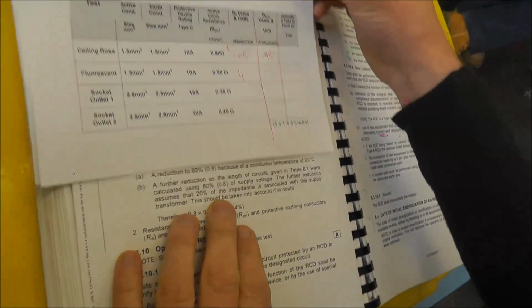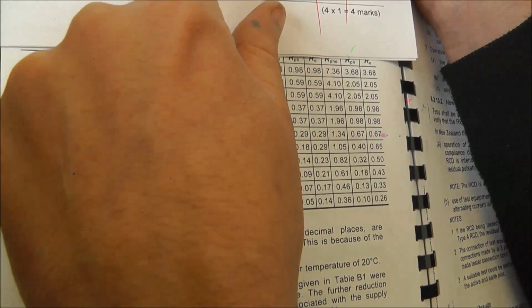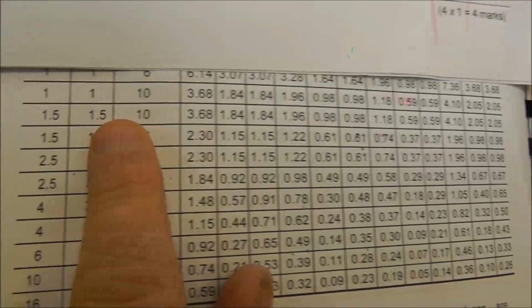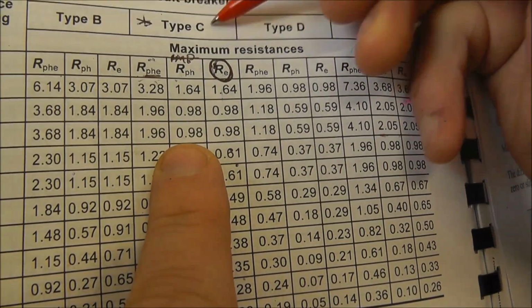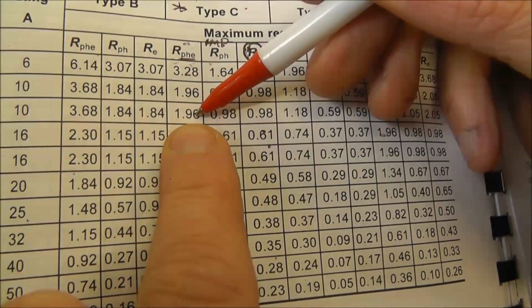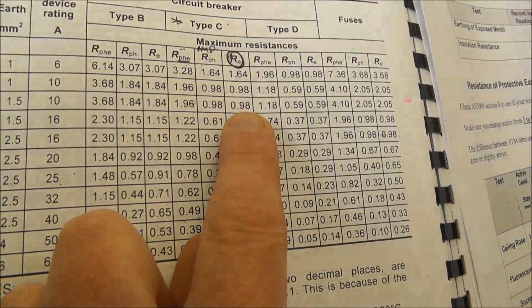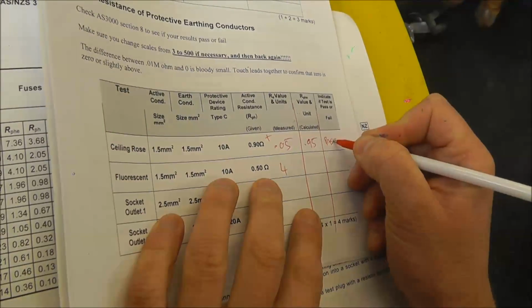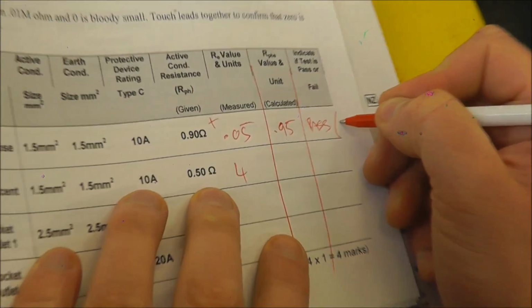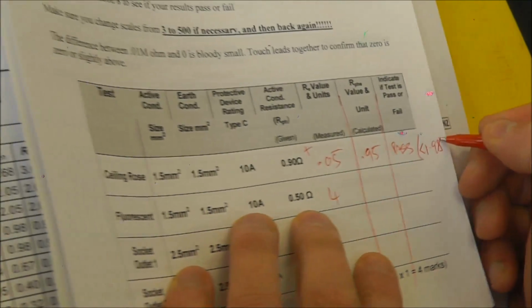Indicate if this is a pass or fail. I go over here and I'm dealing with a 1 mil cable, 1.5, 1.5, 10. I slip over here, type C breaker, RPHE 1.96, I've got to be less than that. RPH 0.98, RE 0.98. Over here, is it a pass or fail? It's a pass. And if you want to make a note for yourself, it's got to be less than 1.98. Was it? Or 6? 6. And all three of those values have to pass.